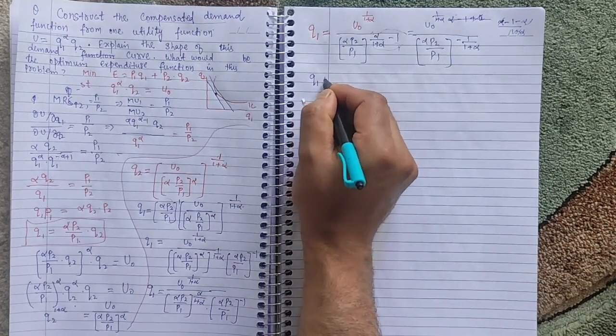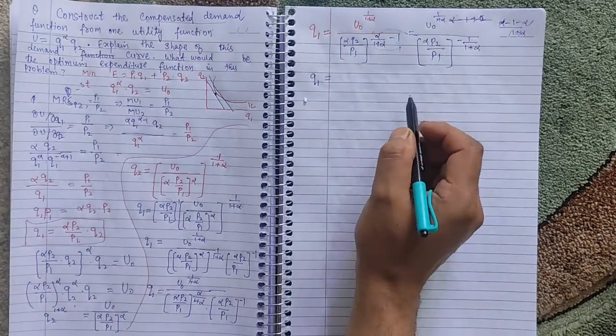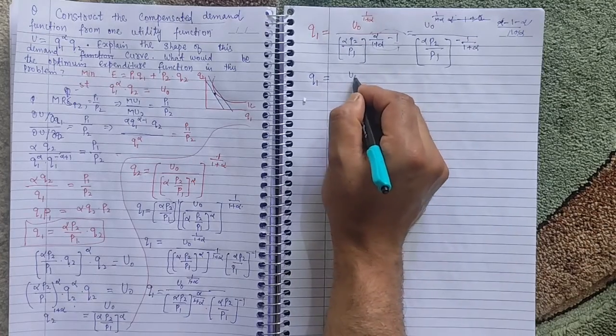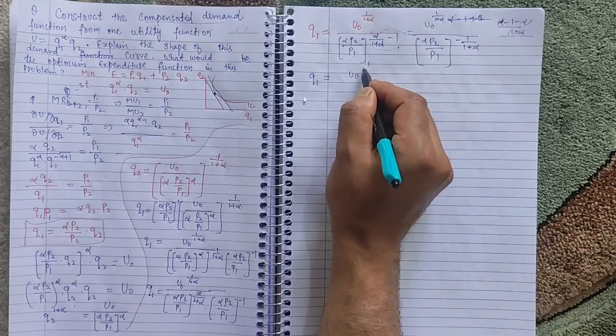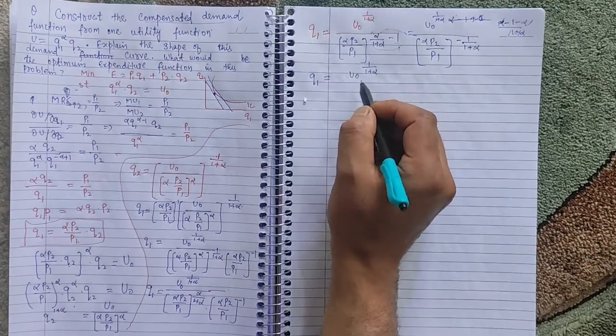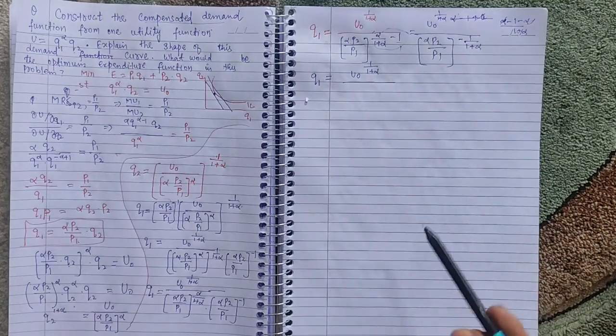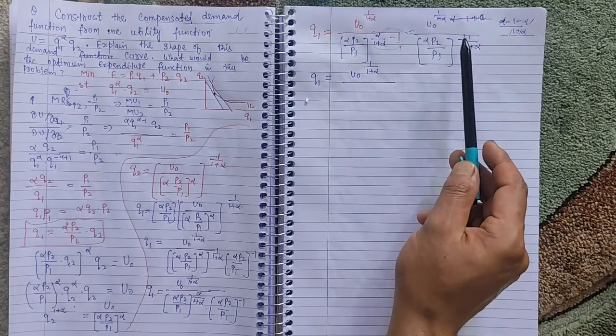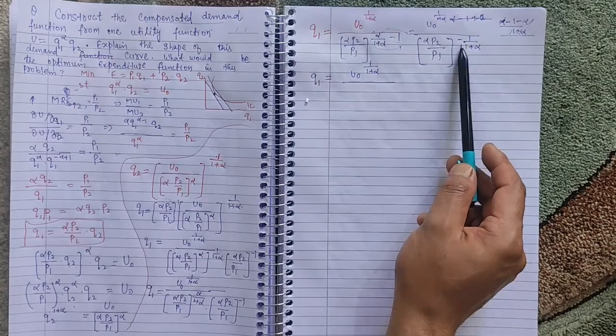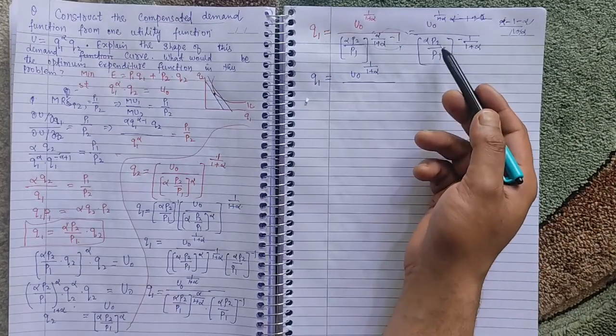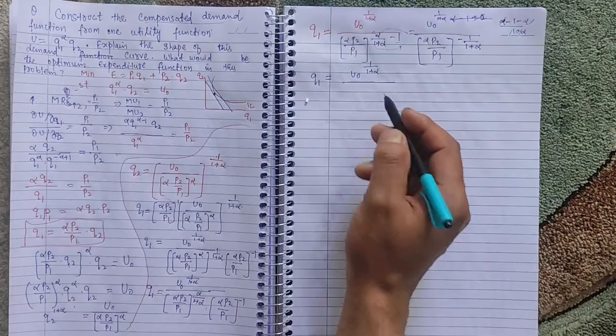That means demand function for good q1 will be equal to u naught raised power 1 divided by 1 plus alpha divided by, since we have the negative exponent here, to make it positive we reciprocate the terms in the braces.